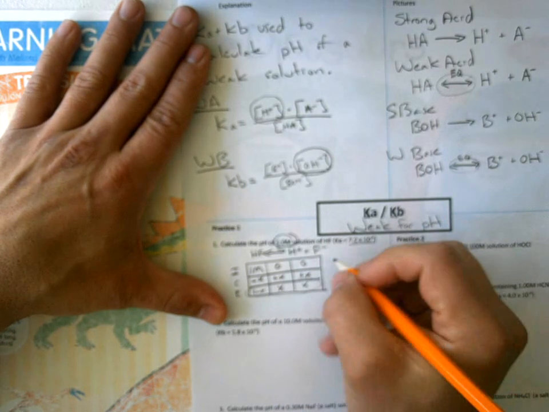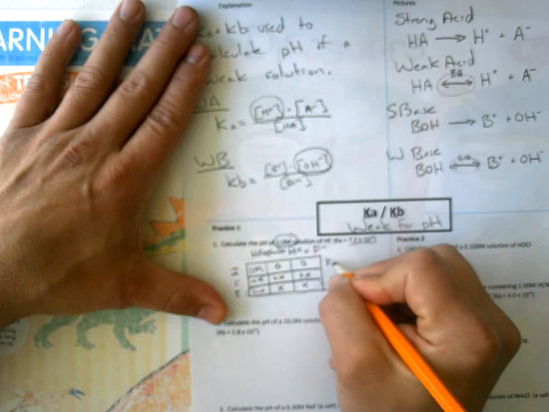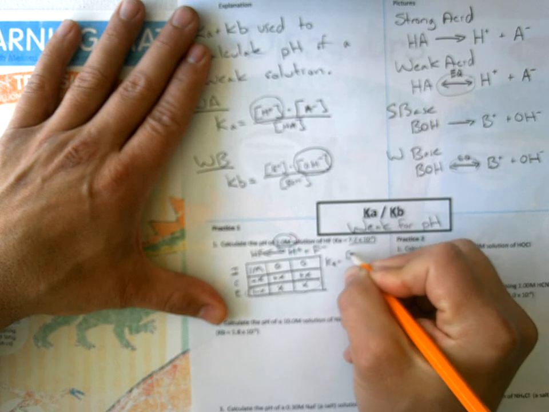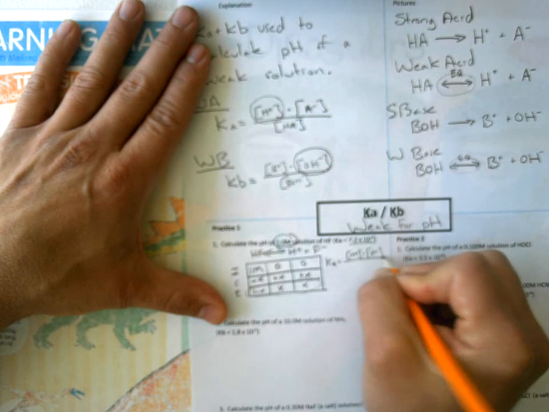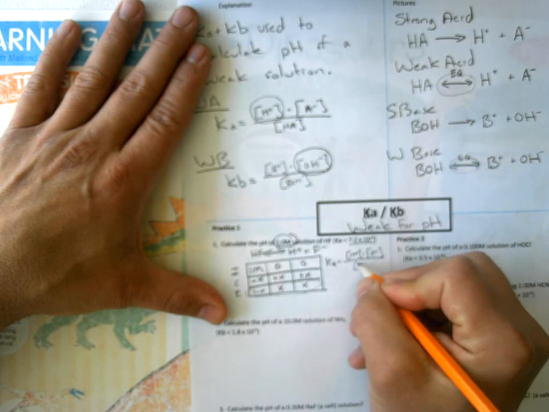I can now set up a Ka value. Ka for this problem would equal the concentration of H plus times the concentration of F minus divided by the equilibrium concentration of HF.